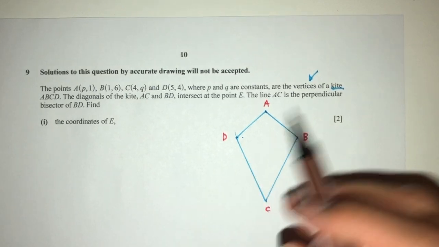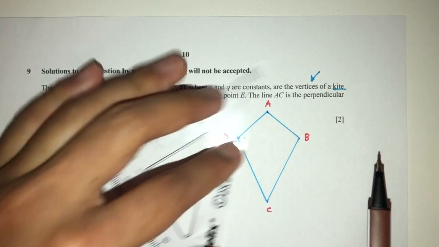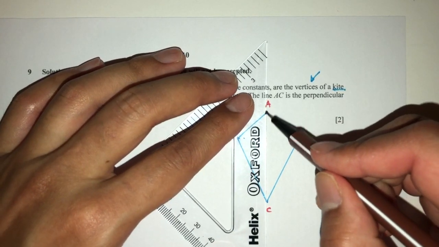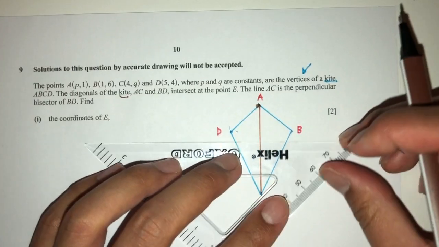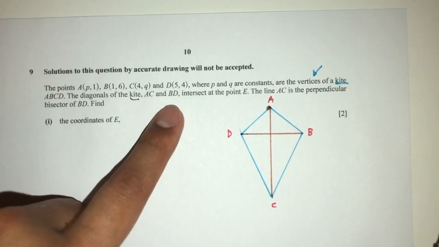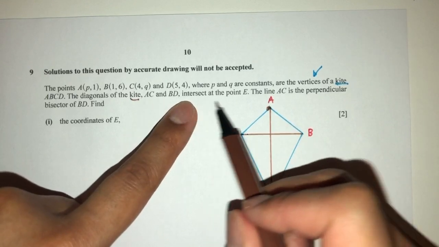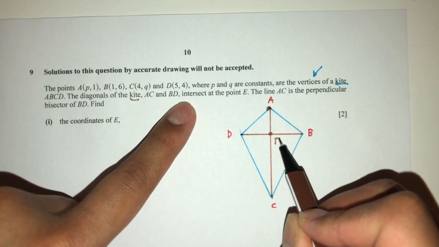It says the diagonals of the kite, AC and BD, intersect at the point E. So this is my point E.